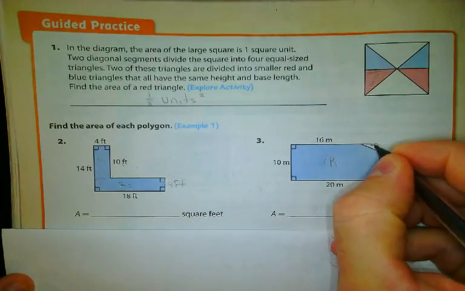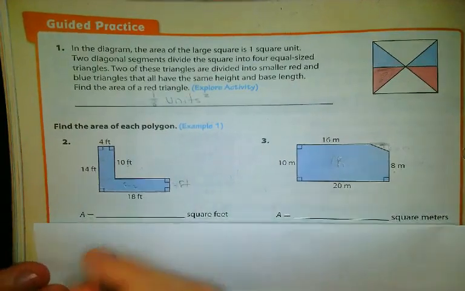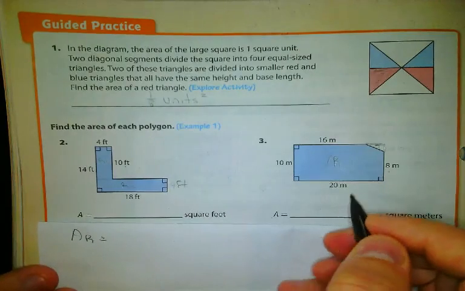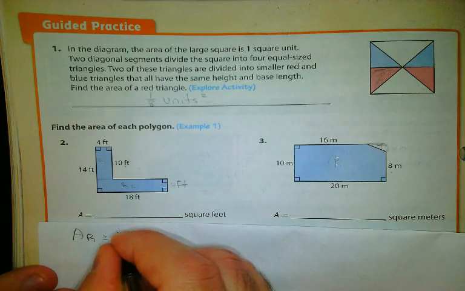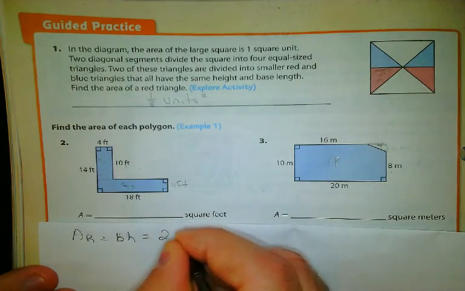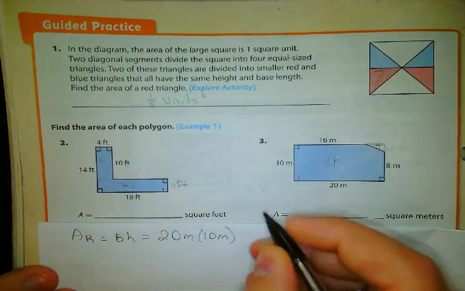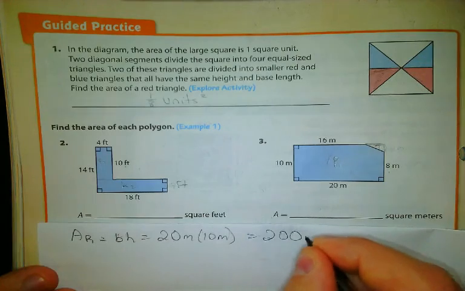I want to find a rectangle minus a triangle. Okay, so the area of the rectangle is going to be 20 times 10. So area is base times height, which equals 20 meters times 10 meters, and that will give us 200 square meters.